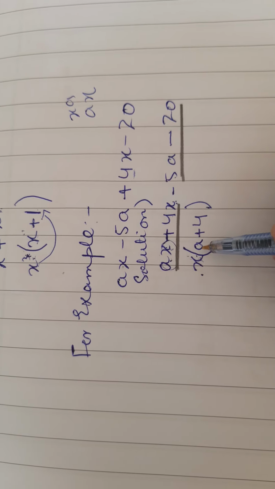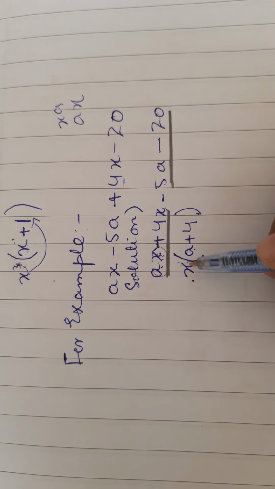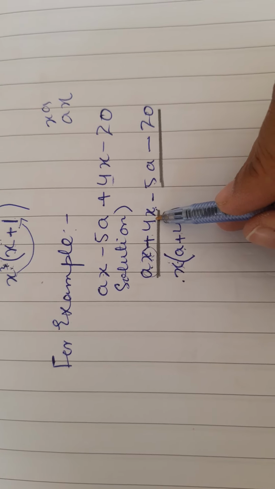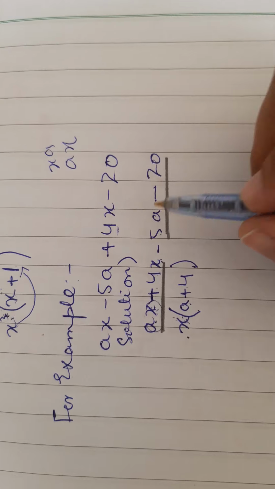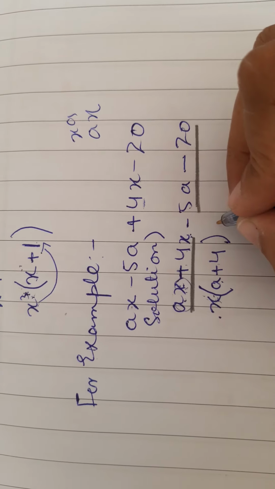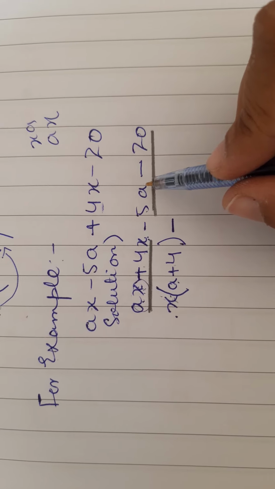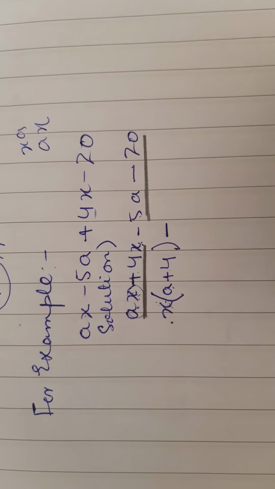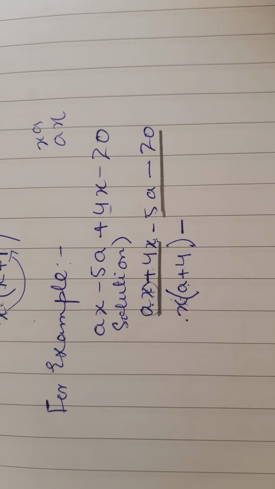Okay. x multiplied with a is ax, plus. When x multiplies with 4, we have 4x. Okay, what is common over here now? Minus sign is common, so I will write the minus sign. Okay, so check, my dear students, is a common in both of the terms? You will say no, it is not common in both of the terms.